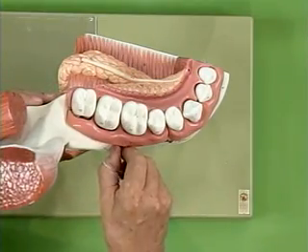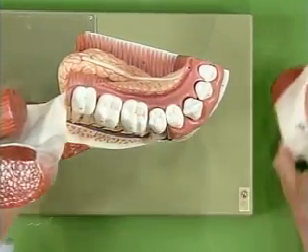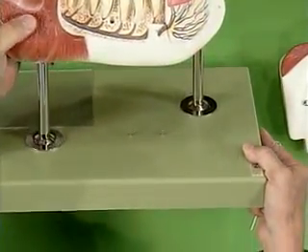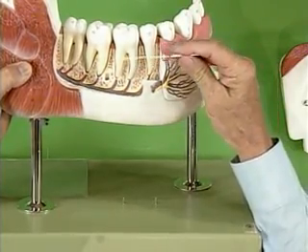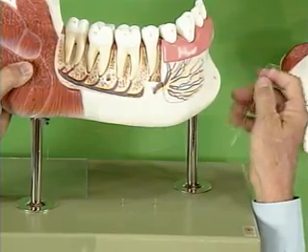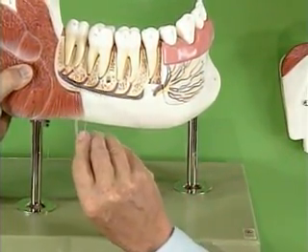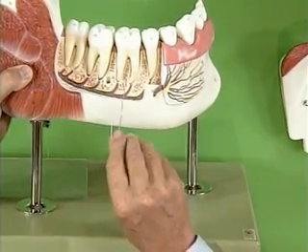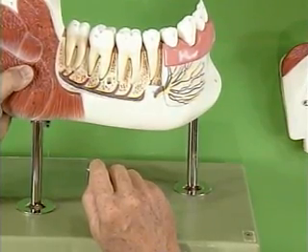If we pull out this particular part of the model, if I can get this one disassembled, I want to tilt this up so that the camera can see the roots projecting down into the dental alveoli. And you can understand how it would be a pretty significant task to extract one of these molar teeth because of the multiple roots and how deeply they're embedded in the bony sockets that support them.